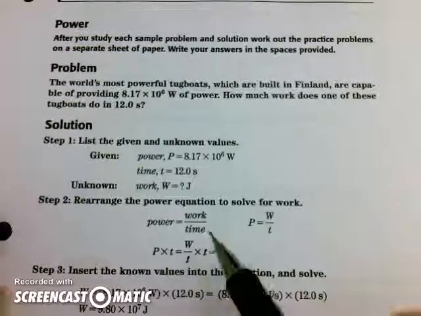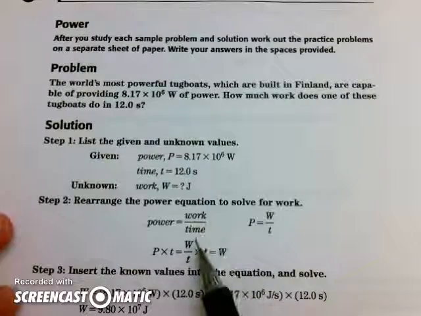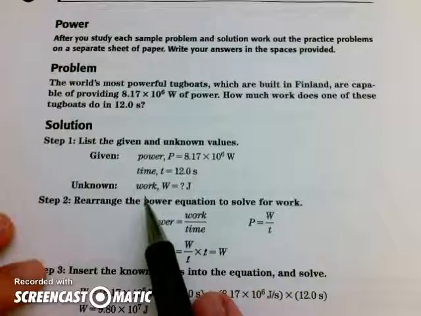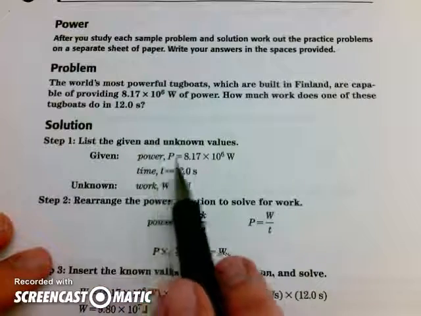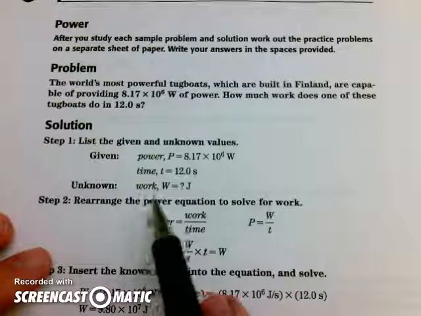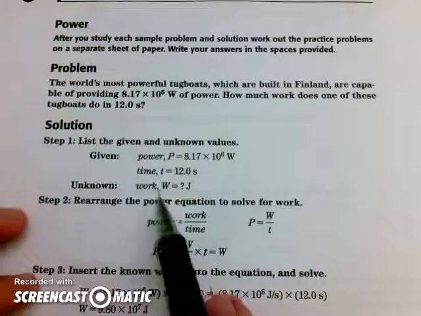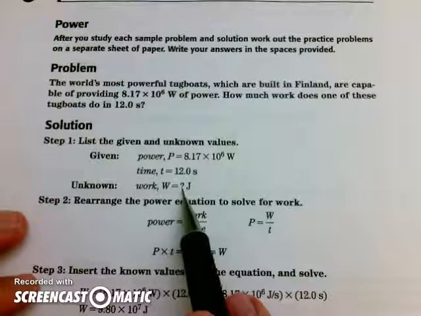Okay, you can read through this problem if you want to. You'll see the equation down here gets rearranged. Power equals work divided by time. The unknown, right? They write down the givens. Okay, they write down the unknown. I usually say find. Okay, it's what we don't know.